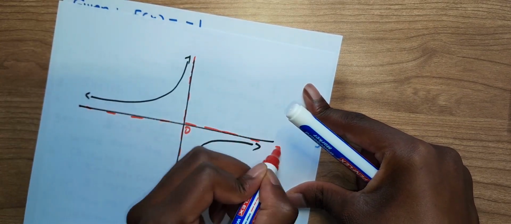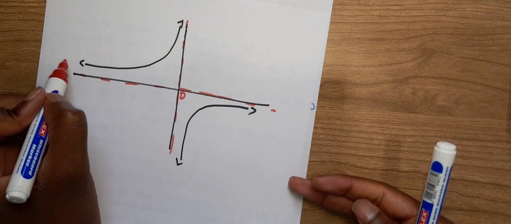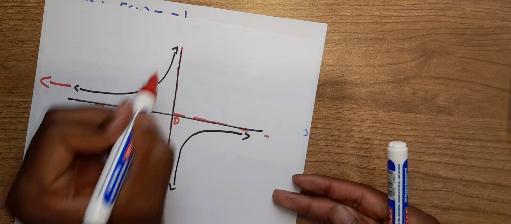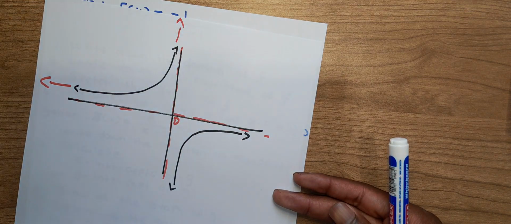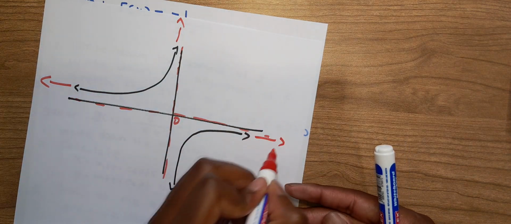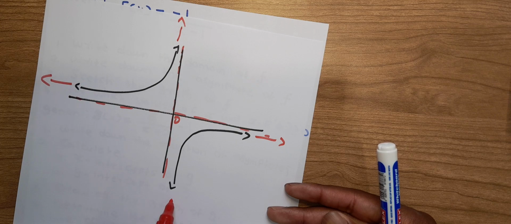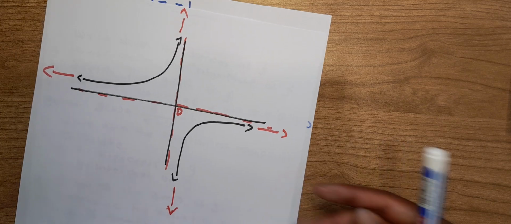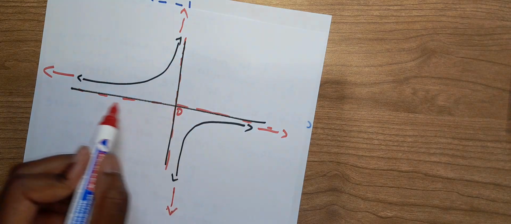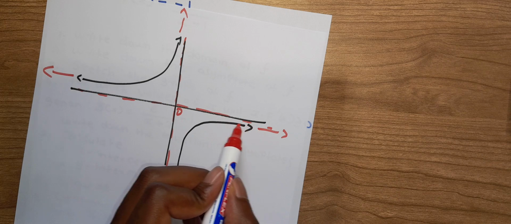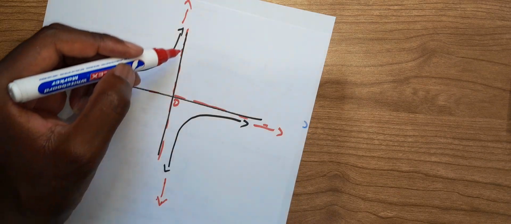What do we know? This graph is coming from negative infinity and continues to positive infinity. But we realize the graph is everywhere except at 0. It is not touching the 0 part. It is also not touching the 0 part.